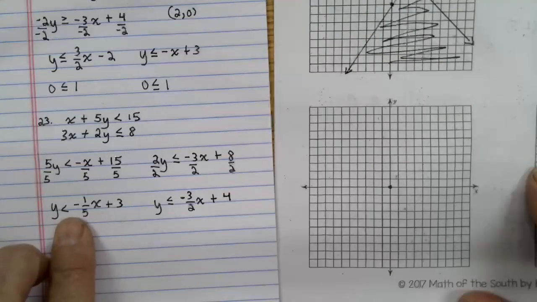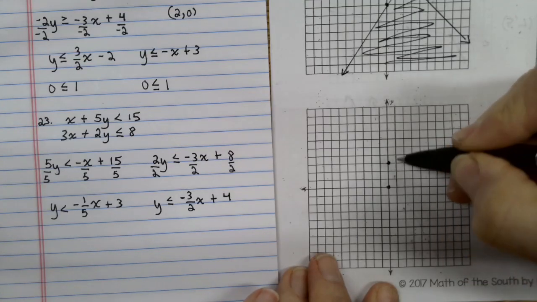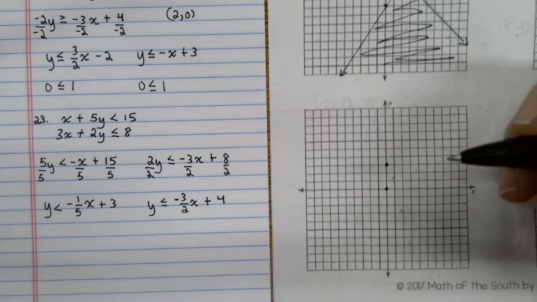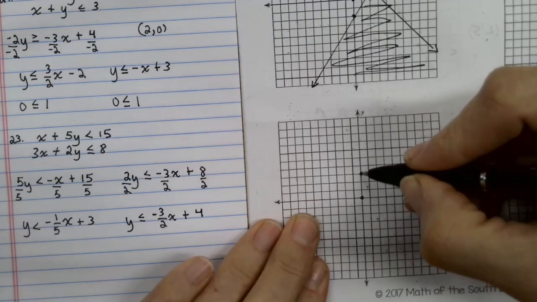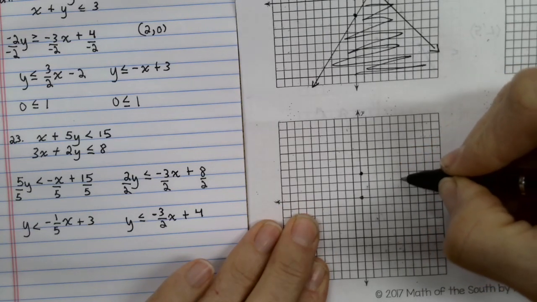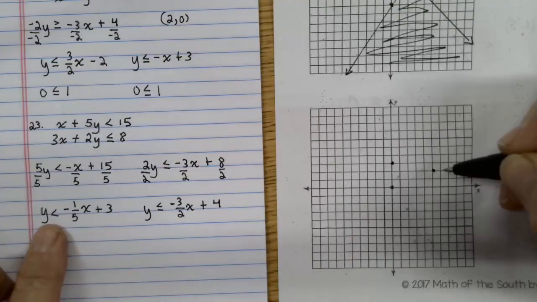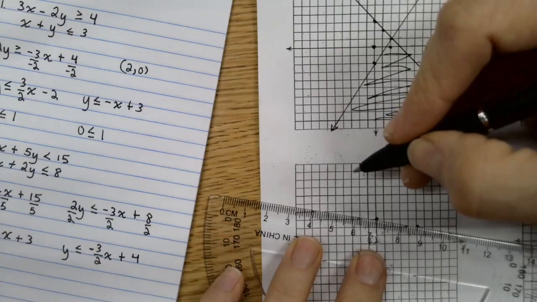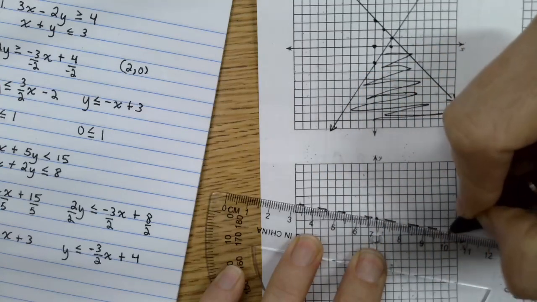And we'll start with this one here, negative 1/5 x plus 3 again. Here's the origin. Plot the y-intercept. I dropped my ruler. Hold on real quick. I need to get a protractor here. And the slope is negative 1/5, right? So that means I'm going down 1 and to the right 5. This is going to be a dotted line, right? Because this is just less than. Okay, so I'm going to dot my line. Okay, there we go.